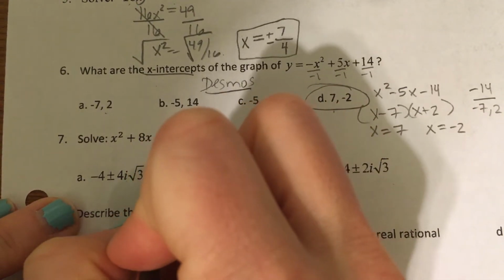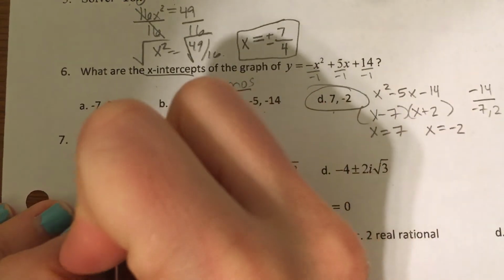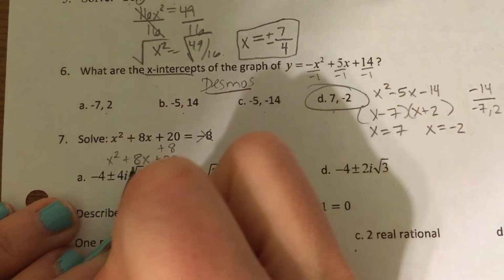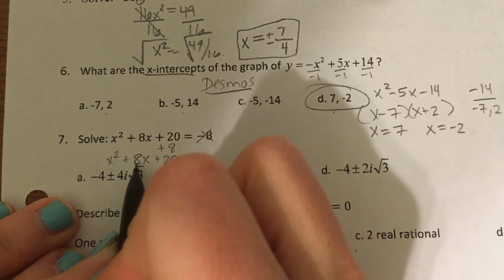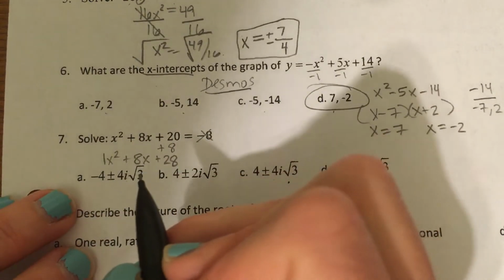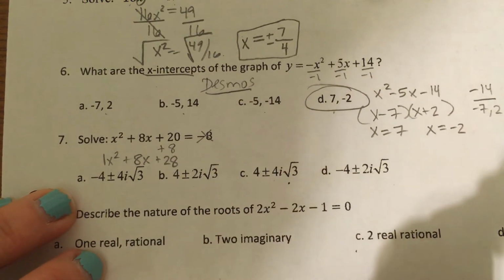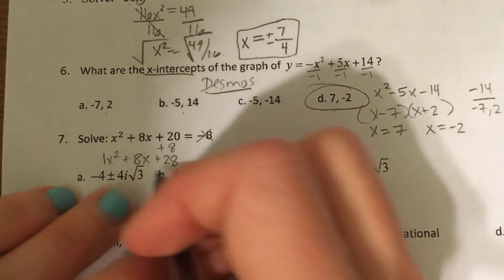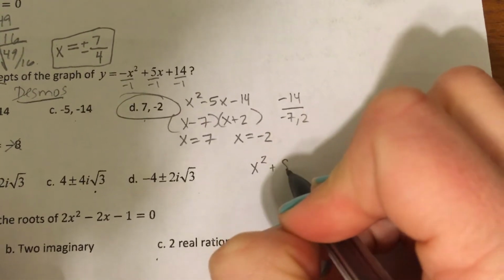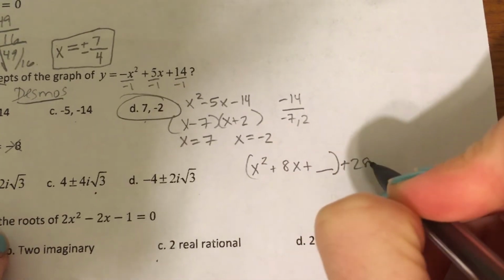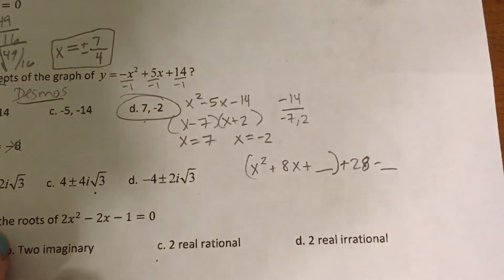I'm going to go ahead and add the 8. So I have x squared plus 8x plus 28. B is even and A is 1. So I'm going to do complete the square on this one, but you could also do quadratic formula.